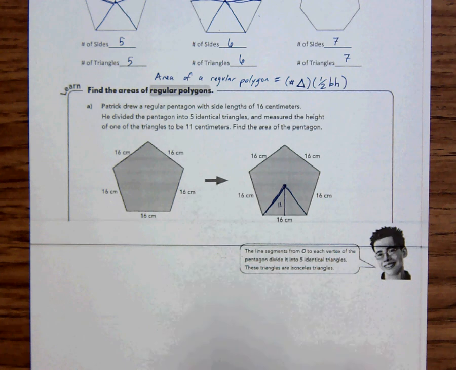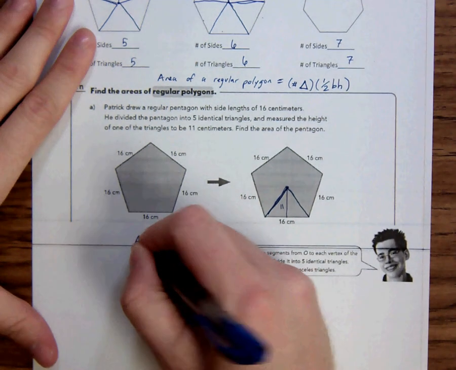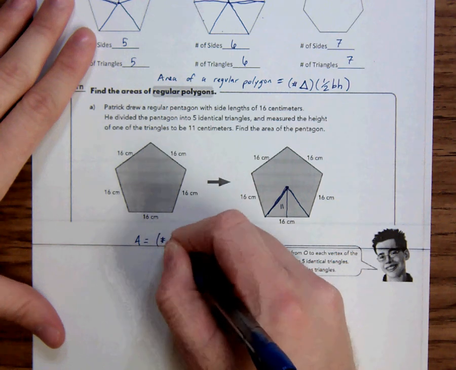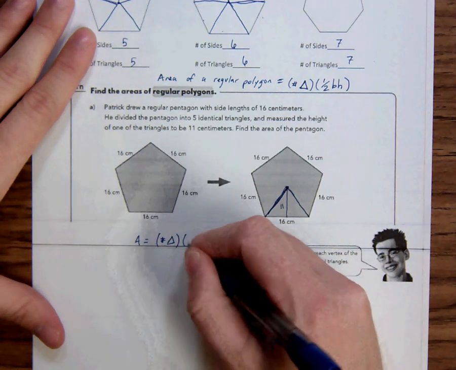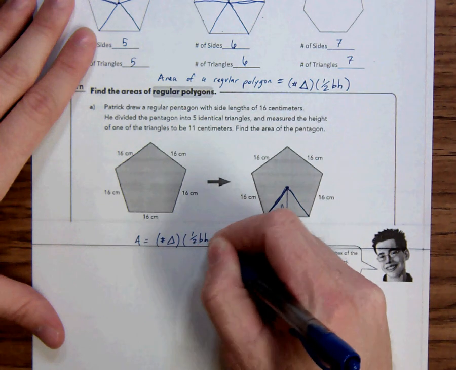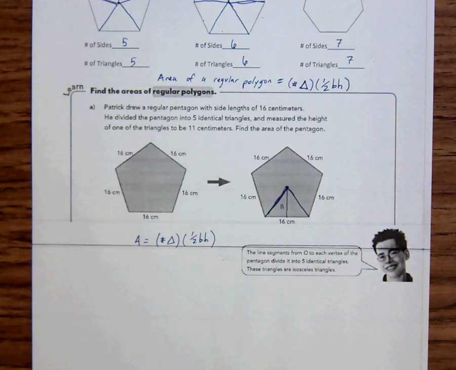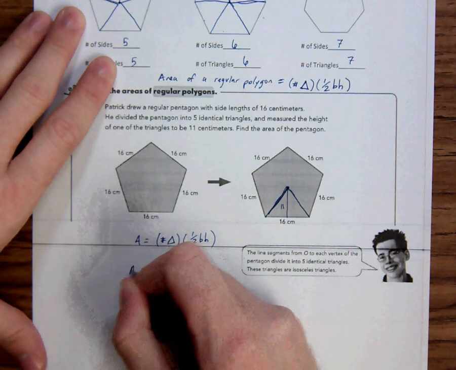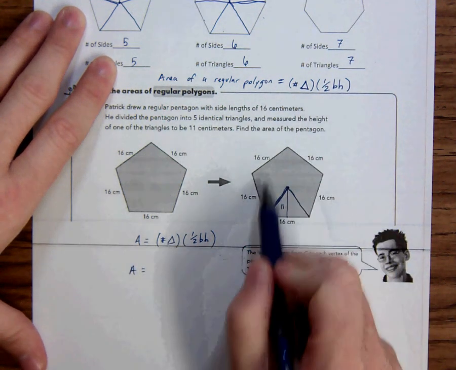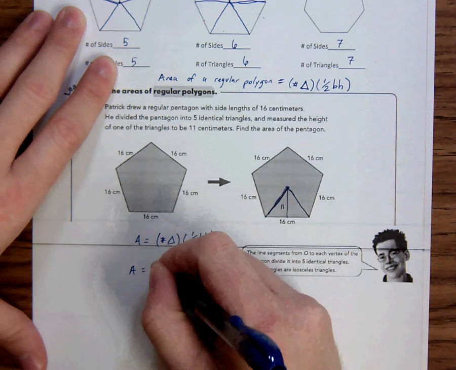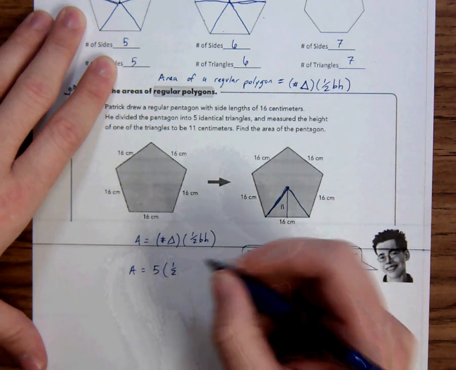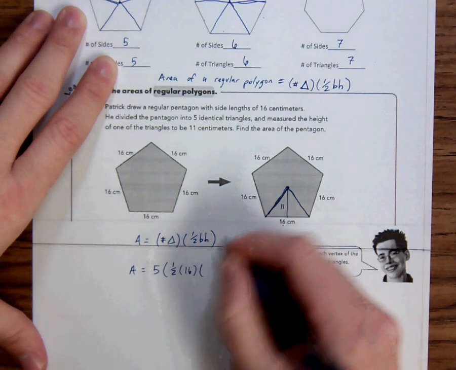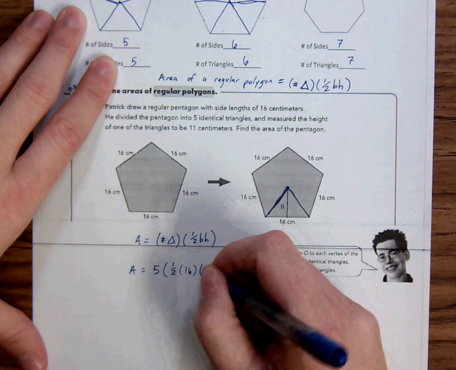Find the area. We know the area of these polygons is the number of triangles times 1/2 base times height. So area equals the number of triangles: this pentagon has 5 sides, 5 triangles, so 5 times 1/2, the base is 16, and the height is 11.